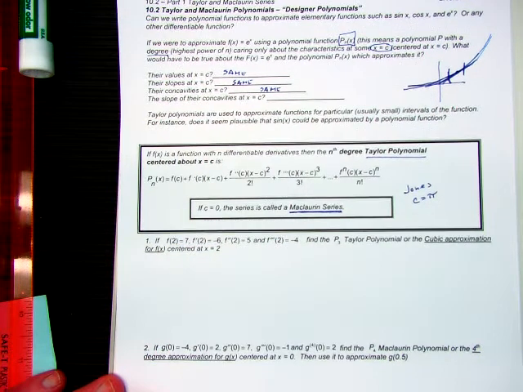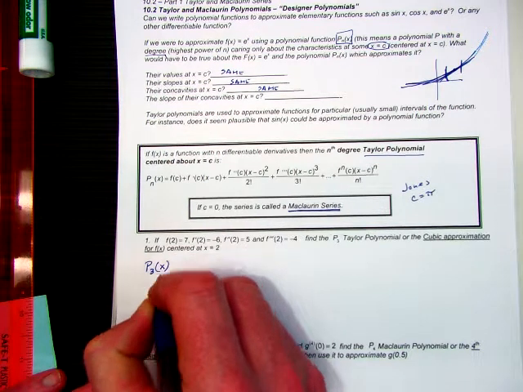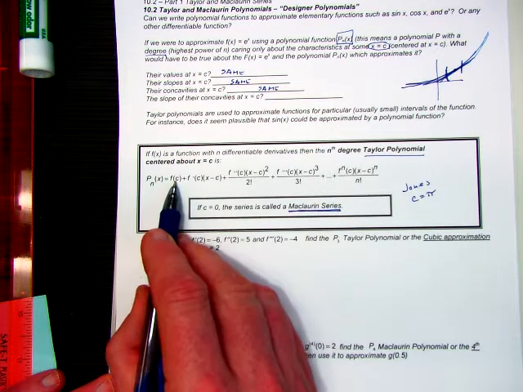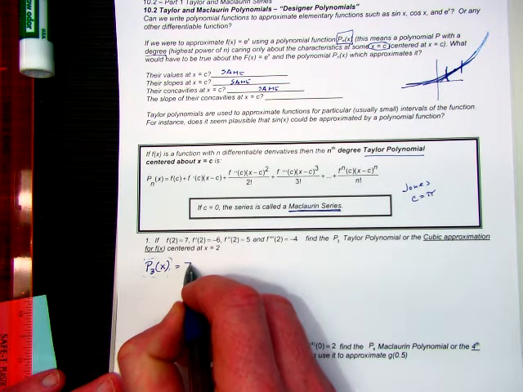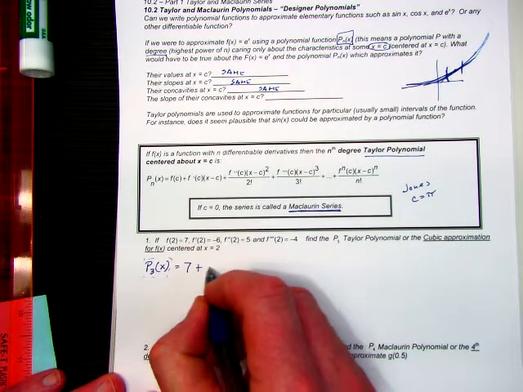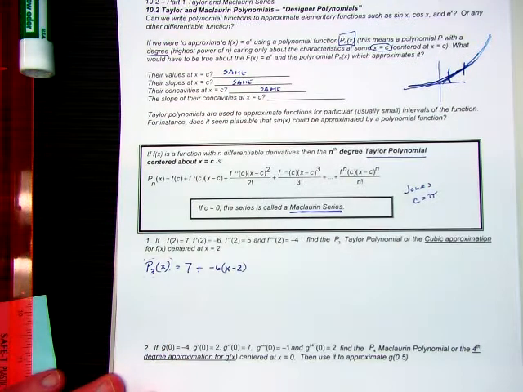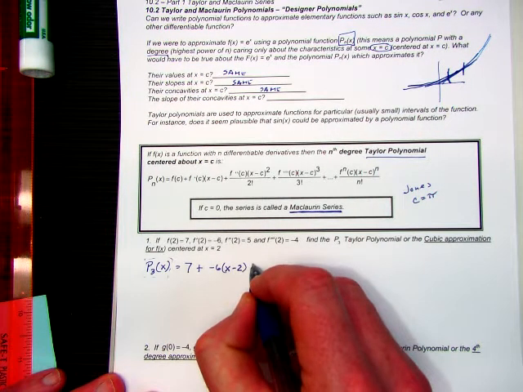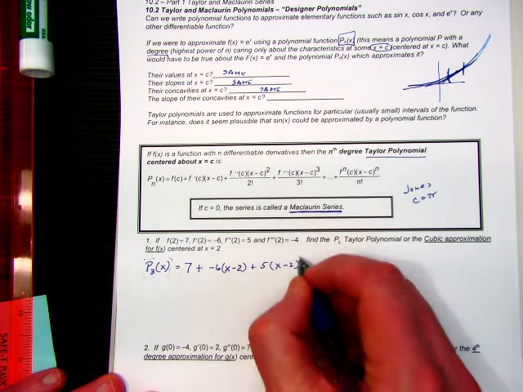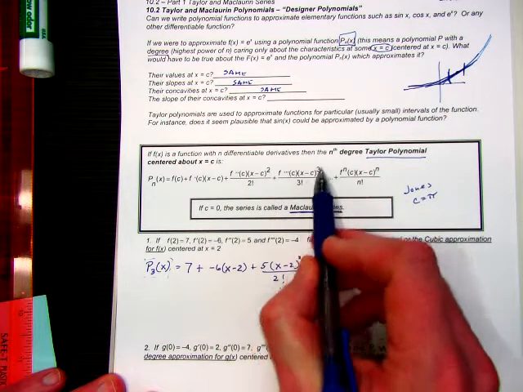Okay, so we're going to say P3 of x, and it is very important for notation to write what approximation it is, equal to, well, our first value was 7, plus our second derivative at 2 was negative 6, and then in the parentheses goes x minus 2 because it is centered there. Our third term is going to be 5 times x minus 2, but if you notice I square it, put it over 2 factorial, which you notice the power and the factorial are exactly the same.